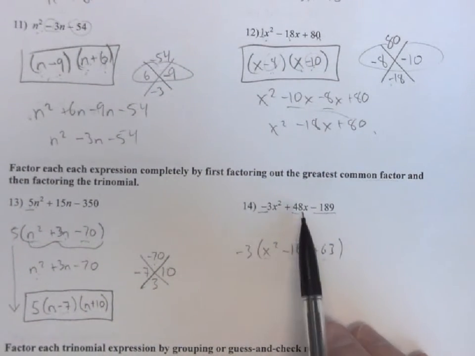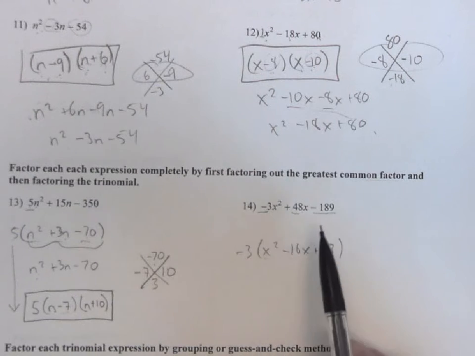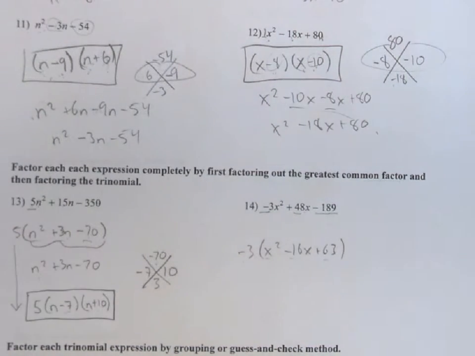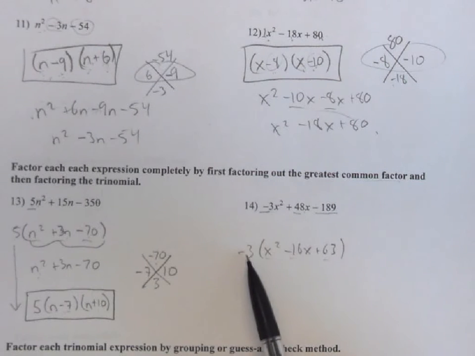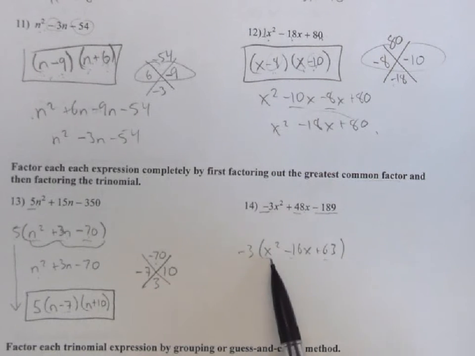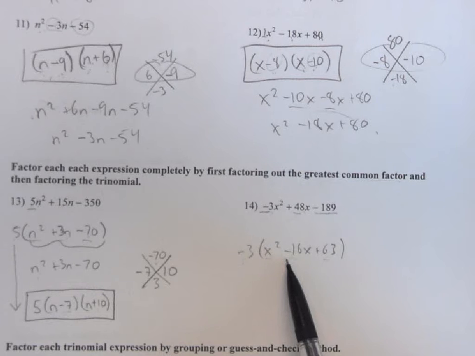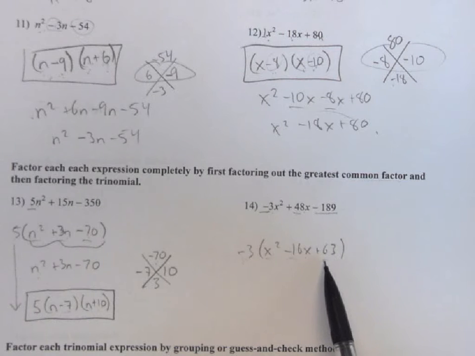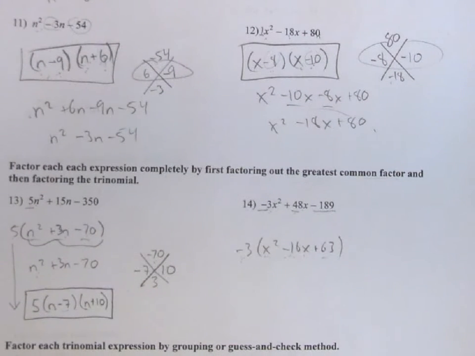What I actually did was 48 divided by -3, -189 divided by -3 to see what's going to go in there. But to double check, if I were to distribute that -3, I should get back where I started. So -3 times x squared is -3x squared, check. -3 times -16 is going to give me a positive 48, and then there was an x there, so 48x, that checks out. And this -3 times this positive 63 will give me my -189. So that looks like we're on the right track there.